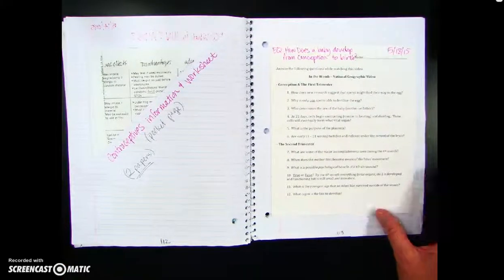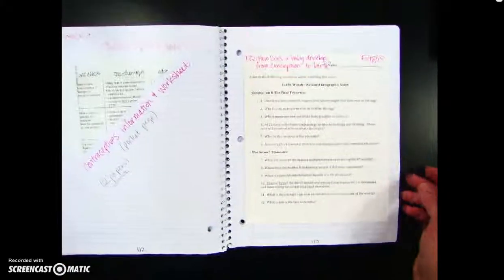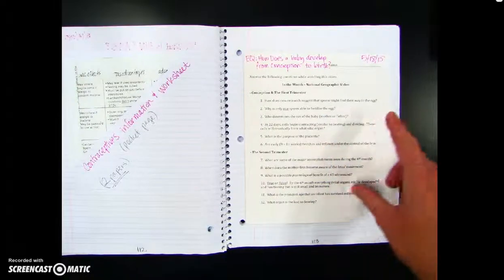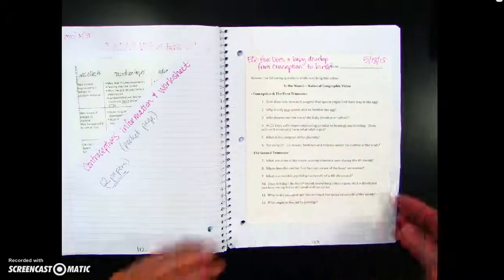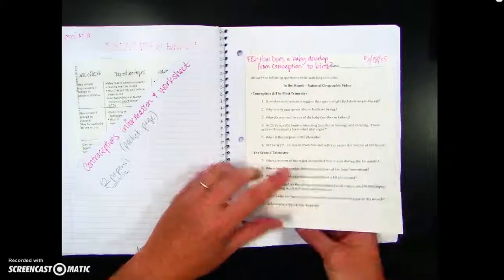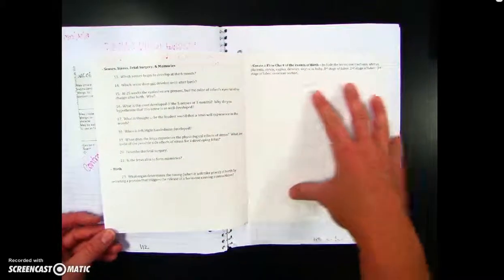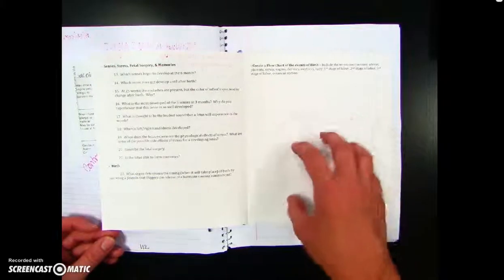Just be careful about searching. You want to make sure that you stay with really professional, educational websites. And then on this side, we have In the Womb. It was a National Geographic video. And so you have the notes, and you should have a flow chart for that here.